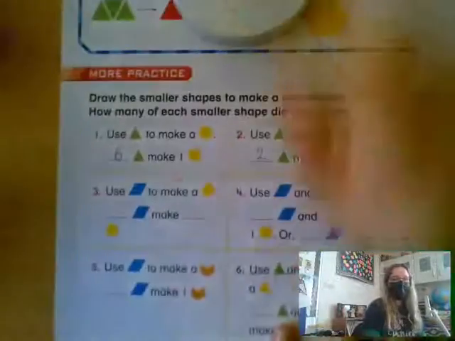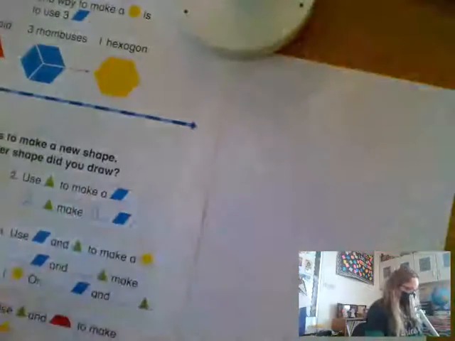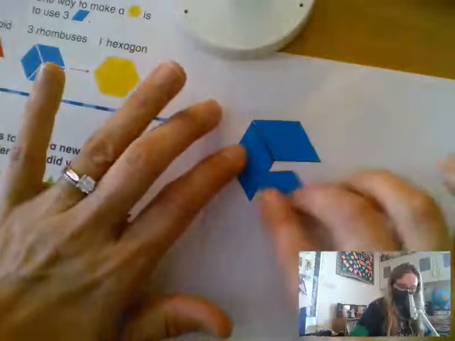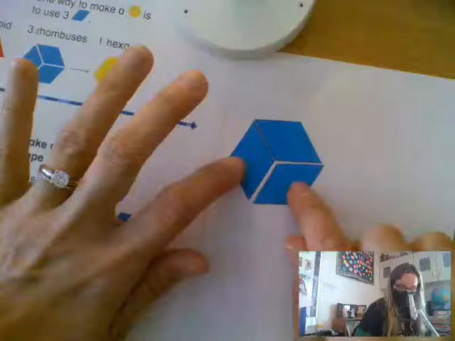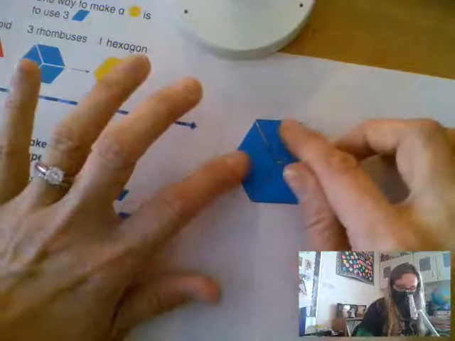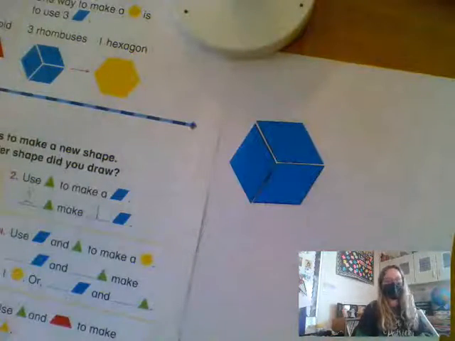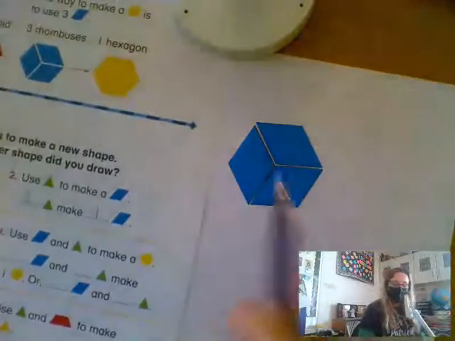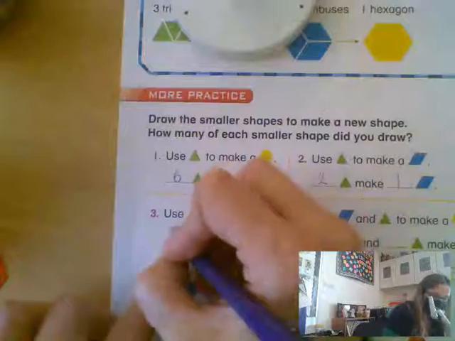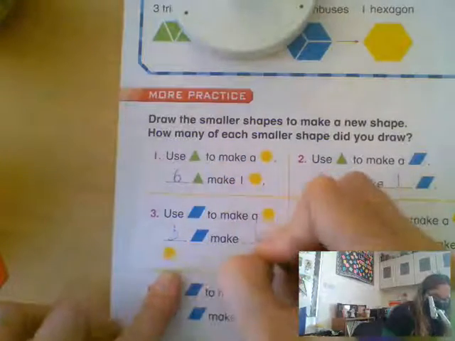Okay? Let's take a look now at number 3. Number 3 said use rhombuses to make a hexagon. So I took my rhombuses and I played around with them quite a bit. And then I discovered that if we put them together like this, 1, 2, and 3, 3 of them, it looks like a cube, 3 rhombuses. So right here you'll write 3 rhombuses make 1 hexagon.